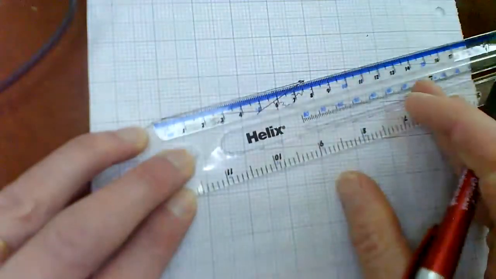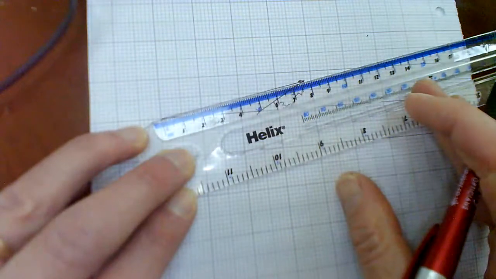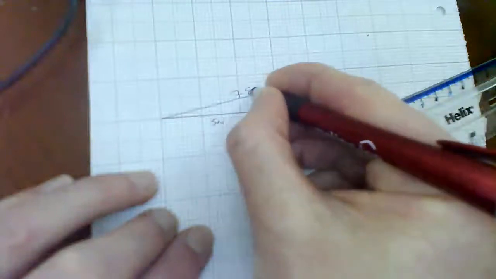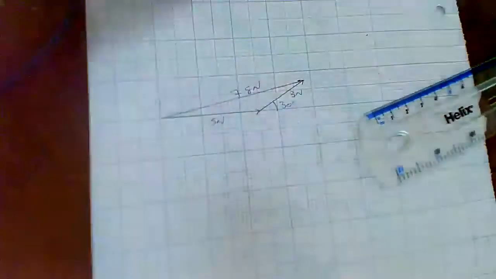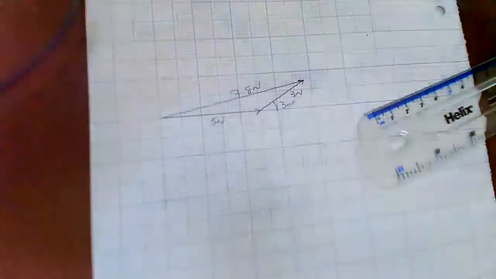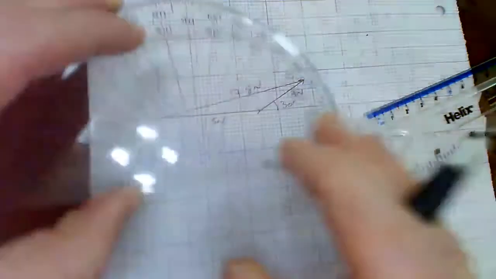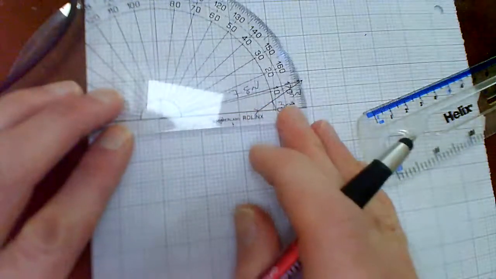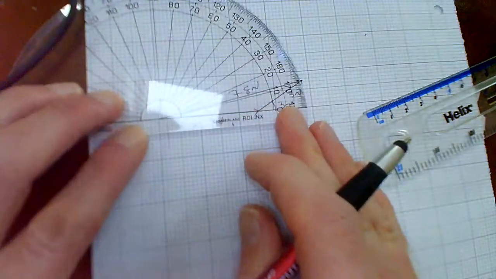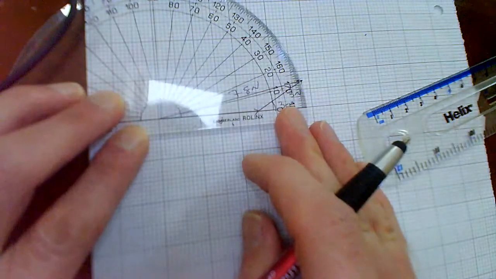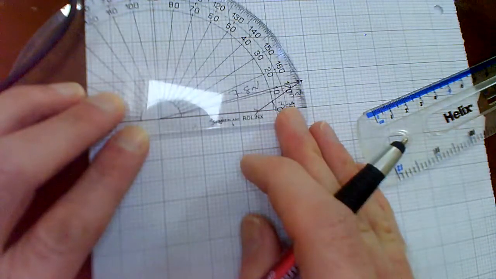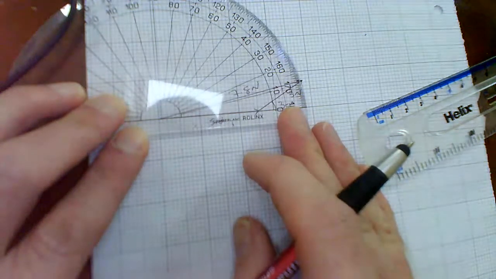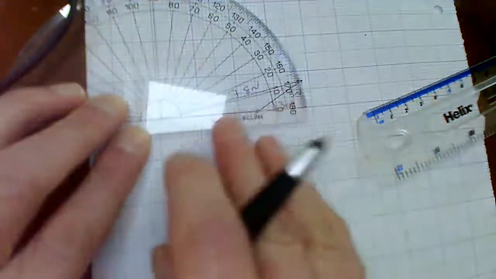And that line is 7.8 centimeters long, so that I read to be 7.8 newtons. And because it's a vector, I can't quote it unless I quote the direction as well. So now I have to measure my angle. And my angle is 14 degrees.